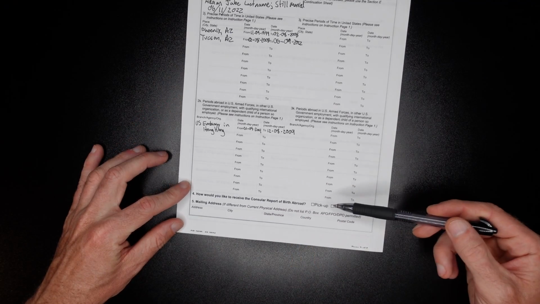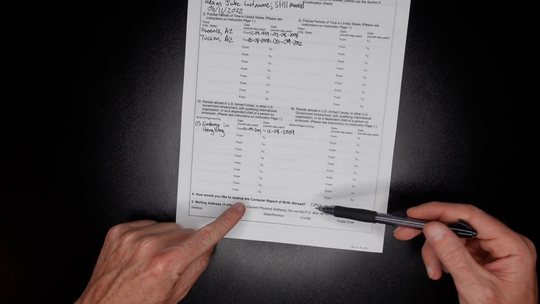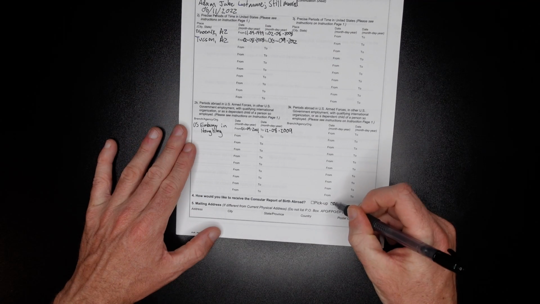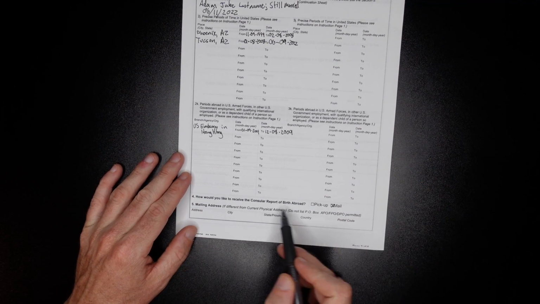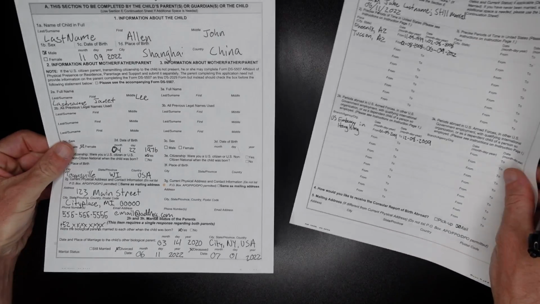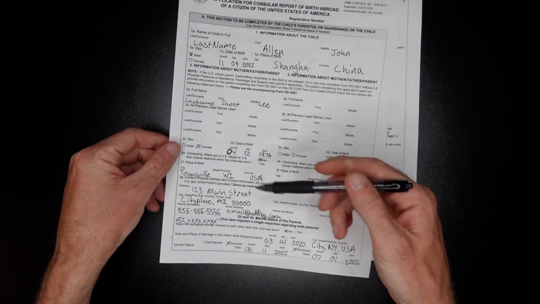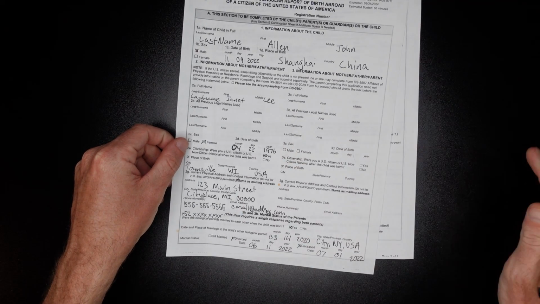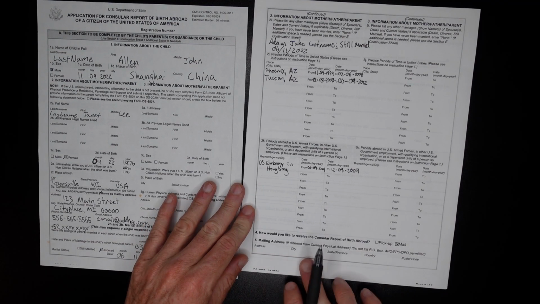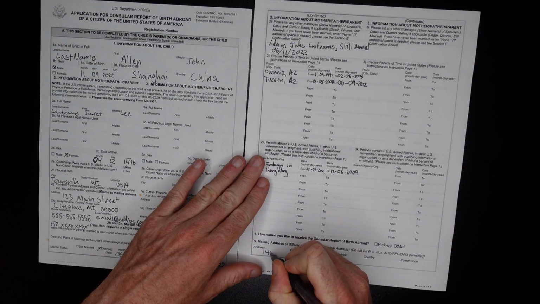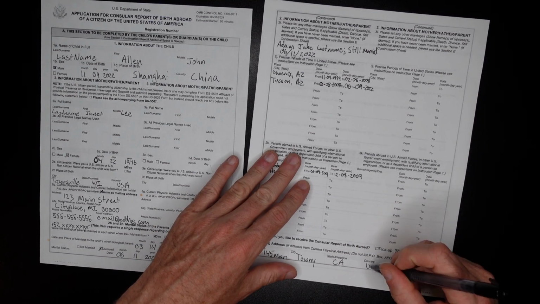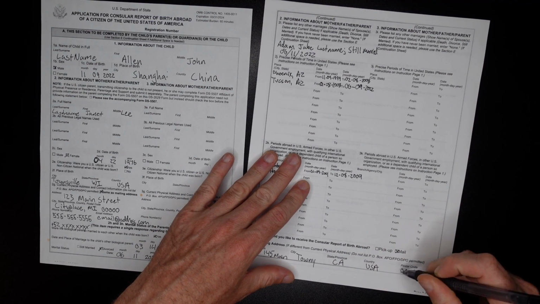Okay, now in number 4 right here, they're gonna ask you how you want to receive your CRBA. Do you want to pick it up or do you want to receive it by mail? If you want to receive it by mail, you can include your mailing address right here. However, if it's the same as your physical address, remember we wrote that right here and we should mark same as mailing address. Of course, if our mailing address is different from our physical address, that's when we write out our mailing address. That could be 145 Main in the city of Townie, in the state of California, in the country of USA, with the standard 5-digit postal code.